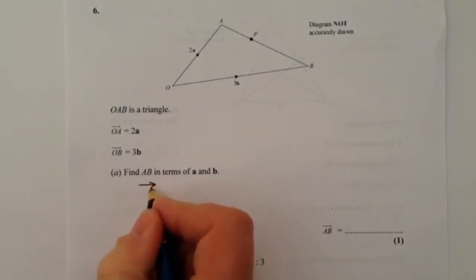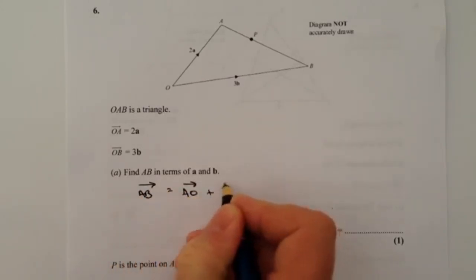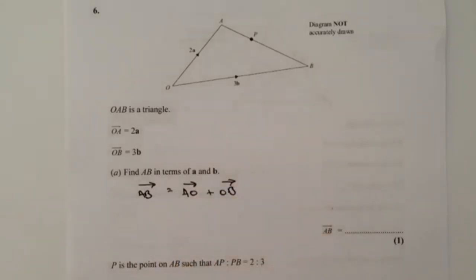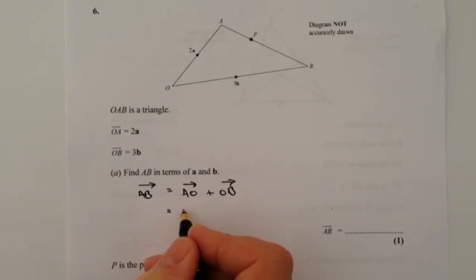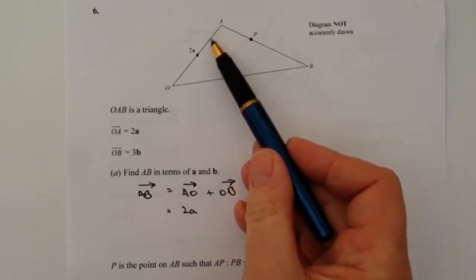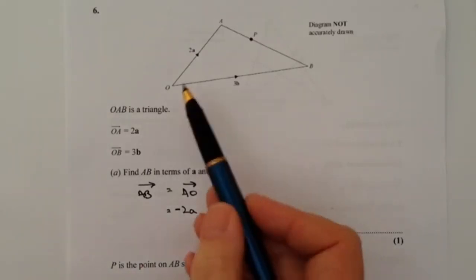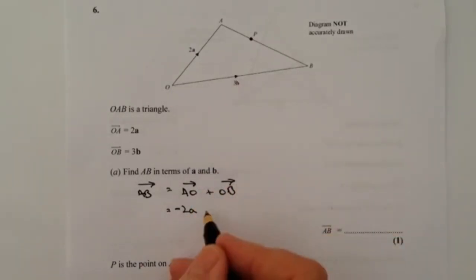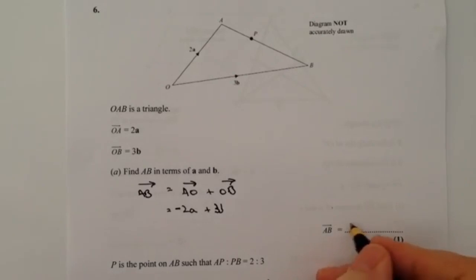So what we're saying is that vector AB is equal to vector AO plus vector OB, which we do know the information for. Vector AO is equal to 2a, but we're actually going along in this direction, so it's against this, so it's going to be minus 2a. Then we're going to go from here to here, well, that's going to be plus 3b. So vector AB is going to be equal to minus 2a plus 3b.